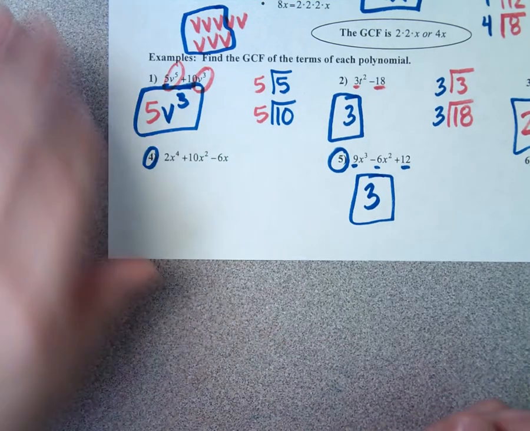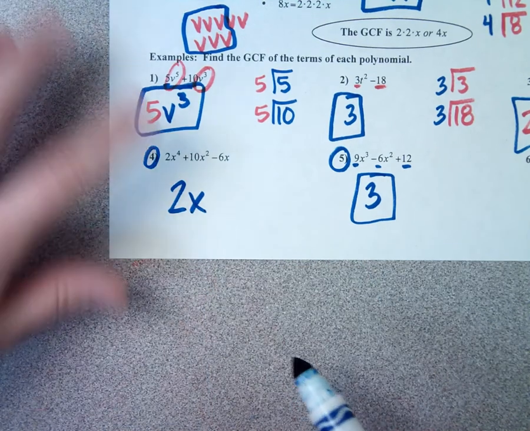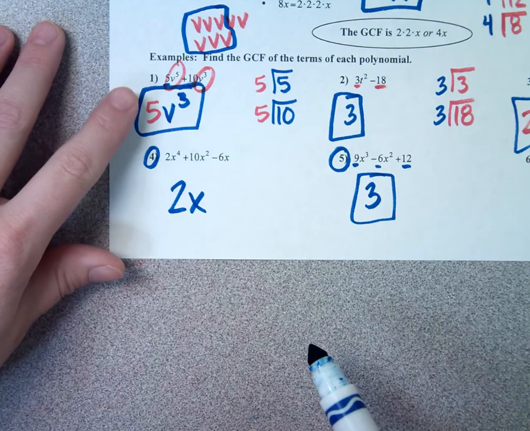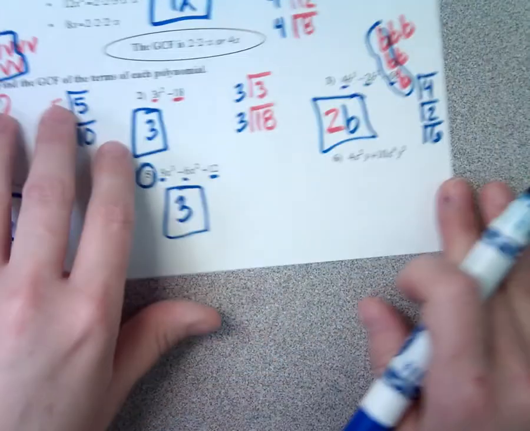Okay, what'd you get? 2X. They all have 1X, and the greatest number that goes into 2, 10, and 6 is 2. Are we okay? Yes.